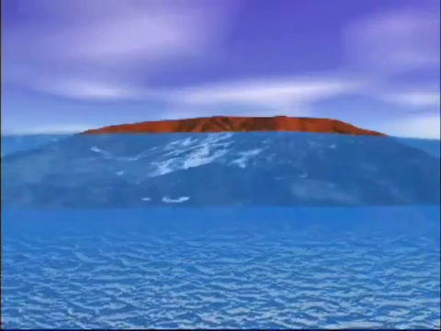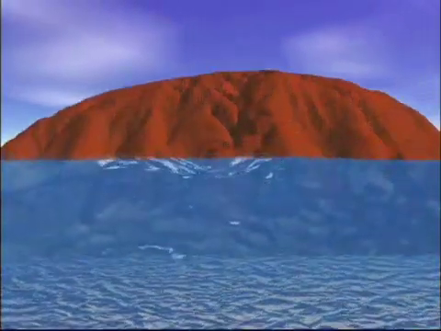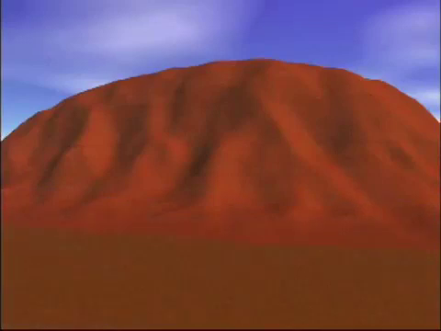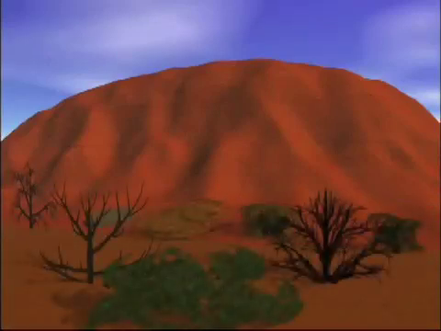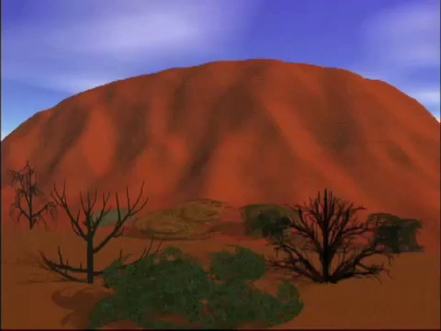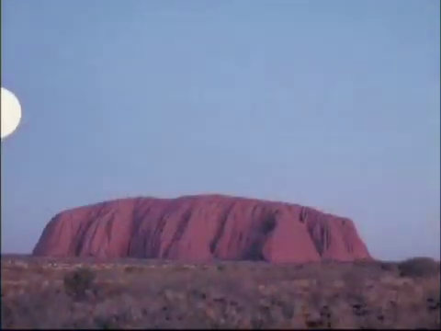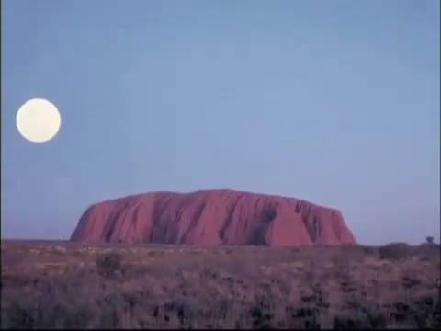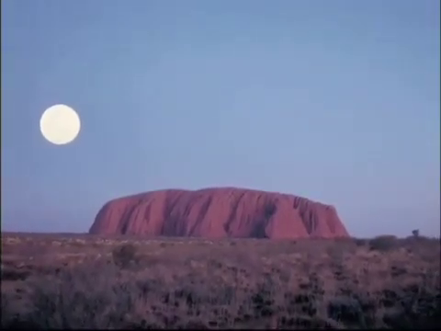Ayers Rock was a part of the ocean floor some 500 million years ago, and as time progressed, layers of sediment began forming this rock. Once the ocean receded, the rock was exposed and has been eroding into what you see now. Depending on the time of day, Ayers Rock can dramatically change colors from blue to glowing reds.